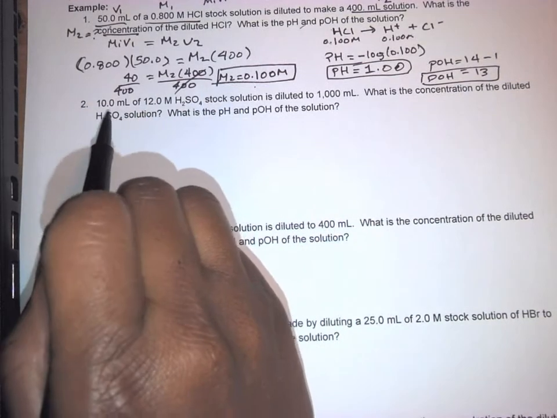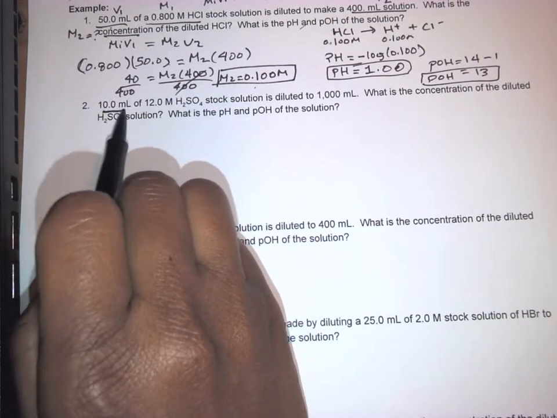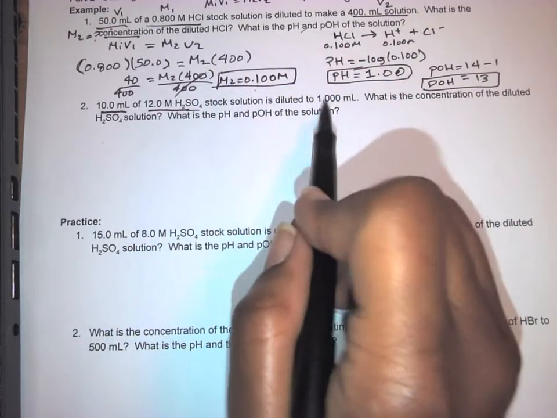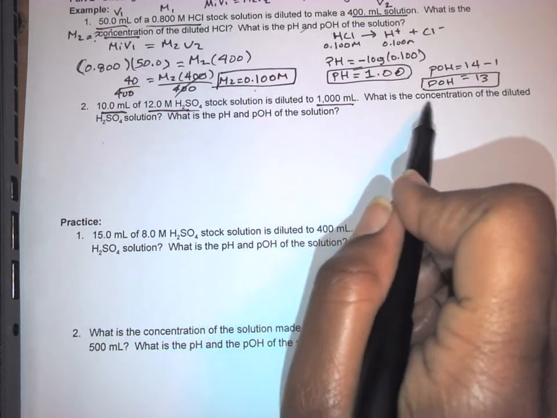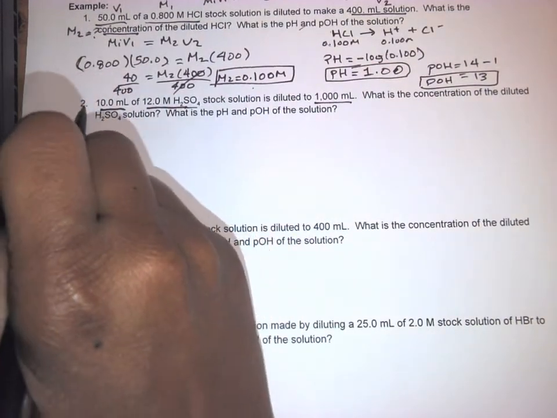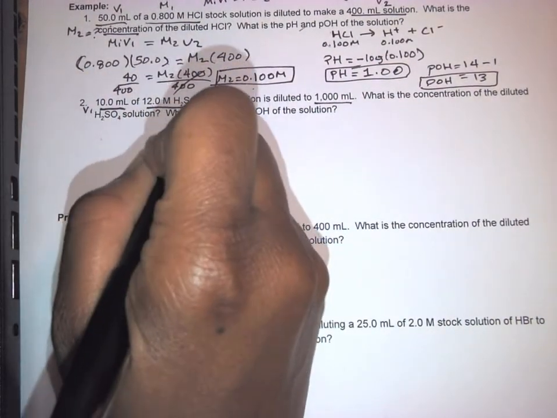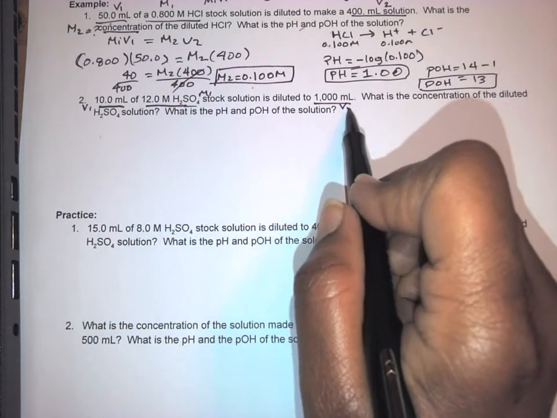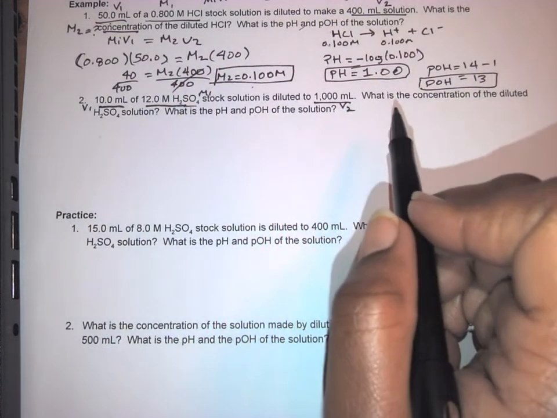So in this problem, we are given 10 milliliters of a 12 molar H2SO4 sulfuric acid stock solution that is diluted to 1,000 milliliters. What is the concentration of the diluted H2SO4 solution? So we have our V1, we have our M1, and we have our V2. We're looking for M2, okay?